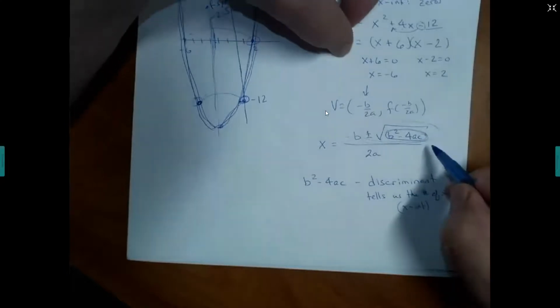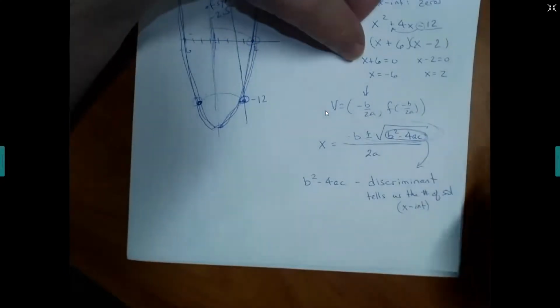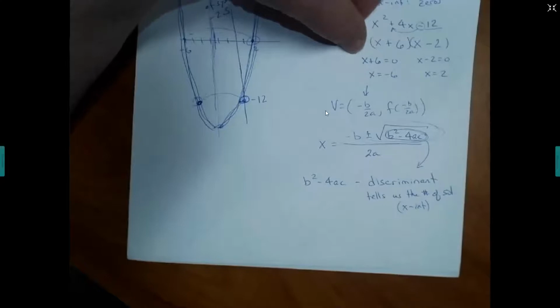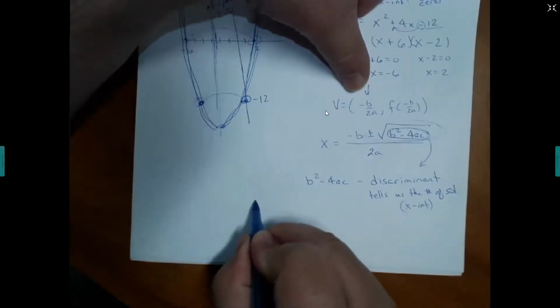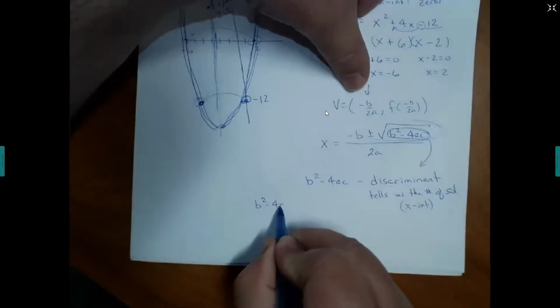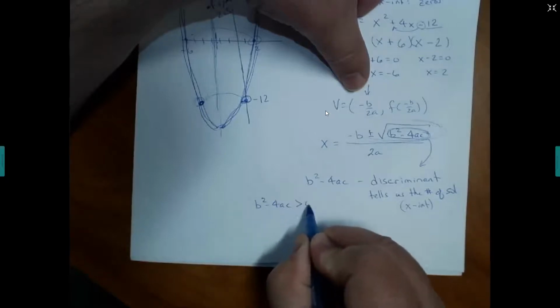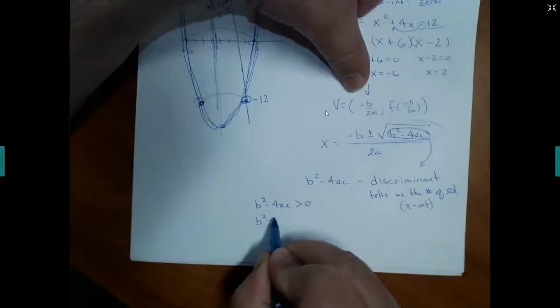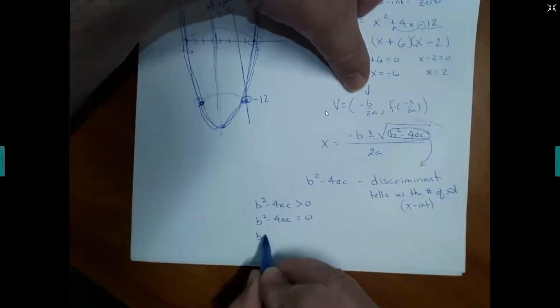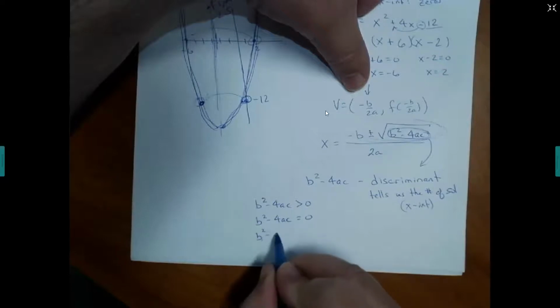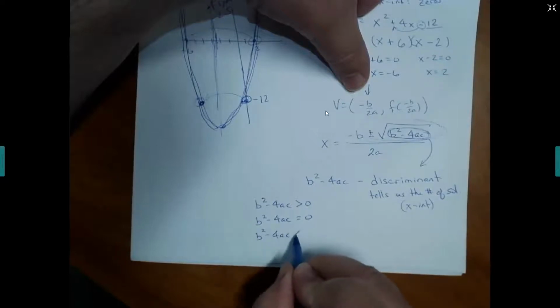There are 3 possibilities here. It could be greater than 0, it could be equal to 0, or it could be less than 0.